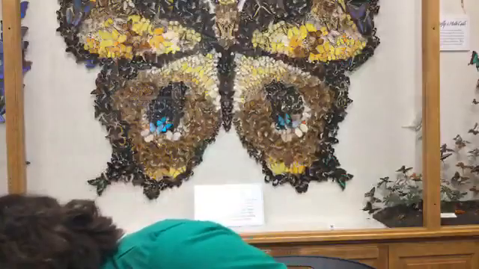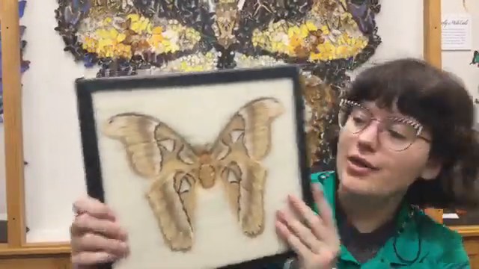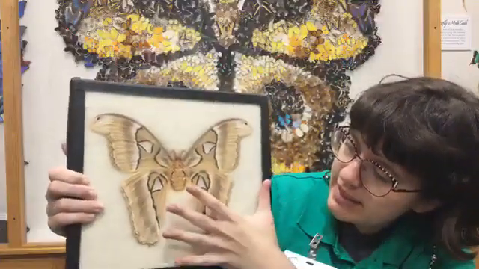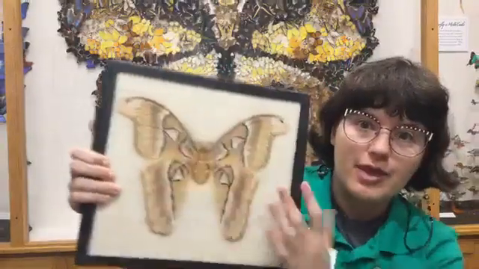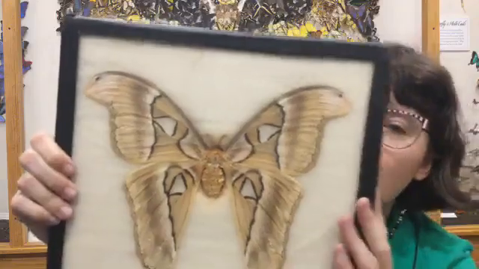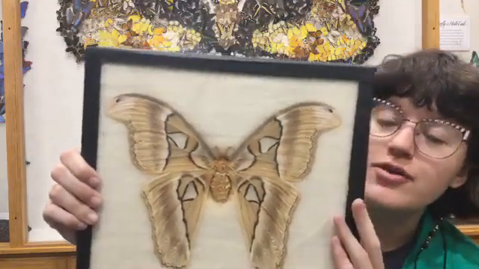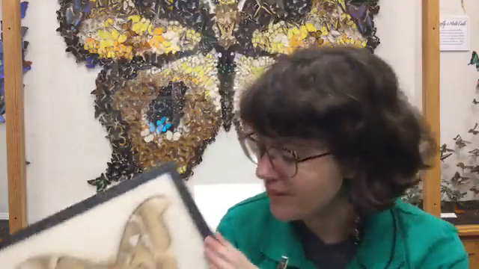But I also have a giant moth. Just for reference, here's my hand. It's bigger than my whole hand. This is called the Atlas moth. Have you ever seen a moth this big before?